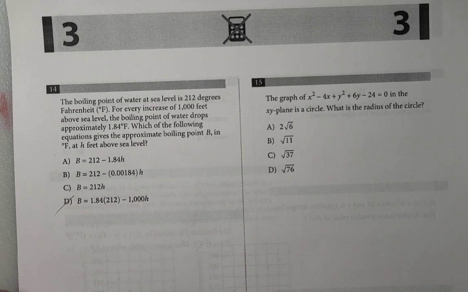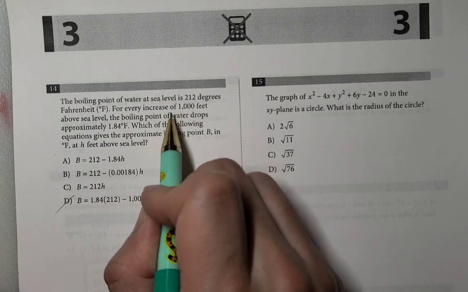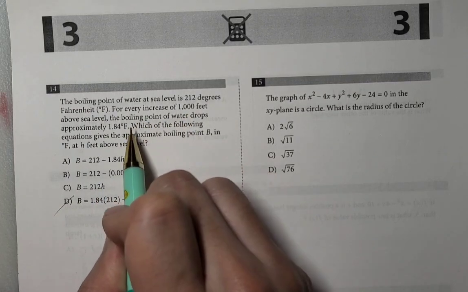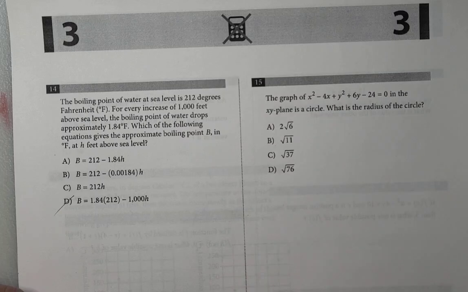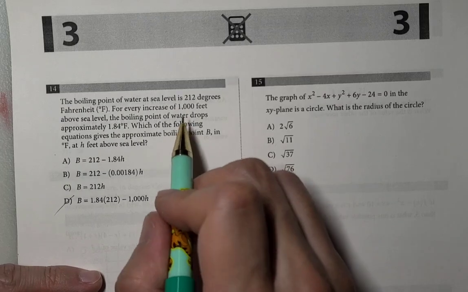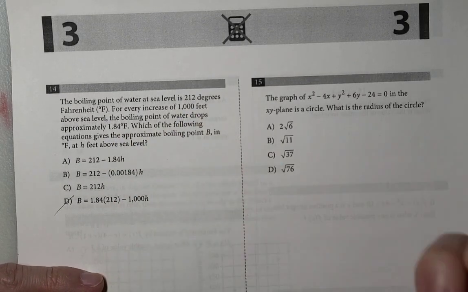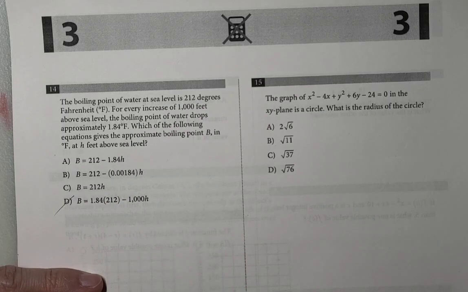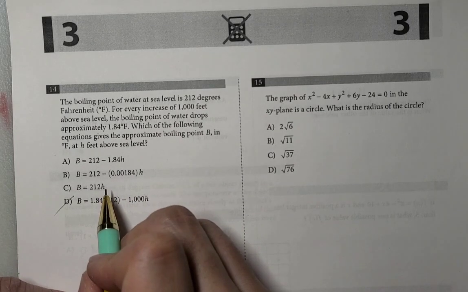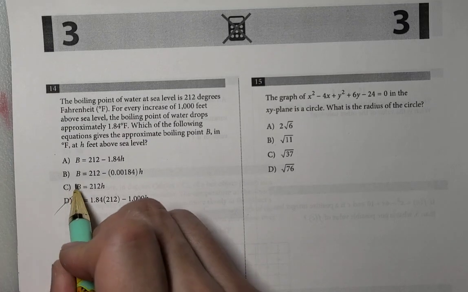So you can eliminate that right away. This one, first of all, the boiling point is decreasing as you increase in elevation, in height. That means, for example, if you go 1,000 feet, then it drops by about 2 degrees. So just round up and imagine it's 210 degrees. When you go up 1,000 feet, this one, the boiling point actually increases. So for sure, it's not that.